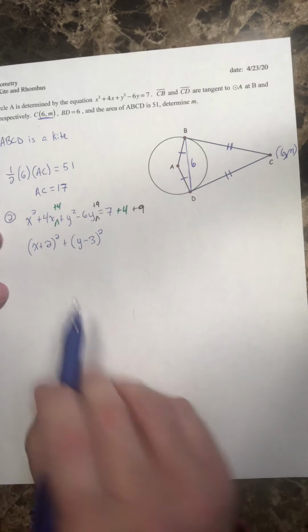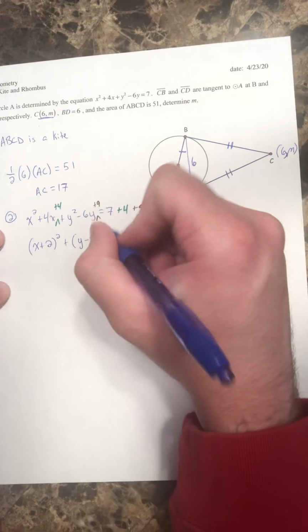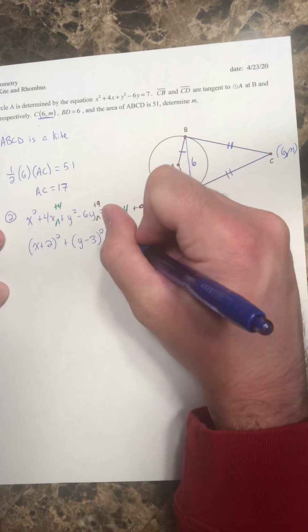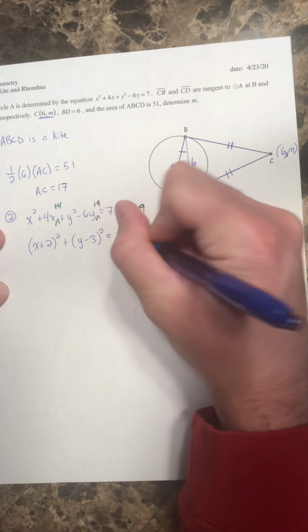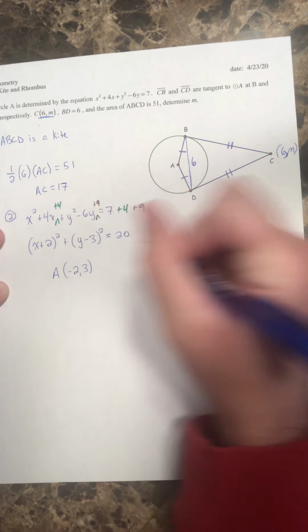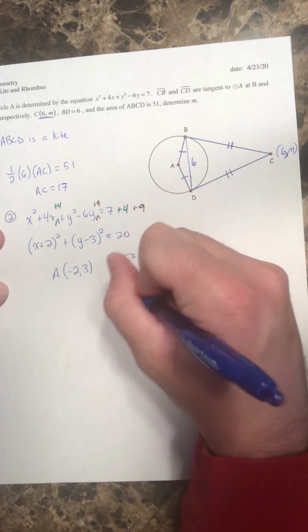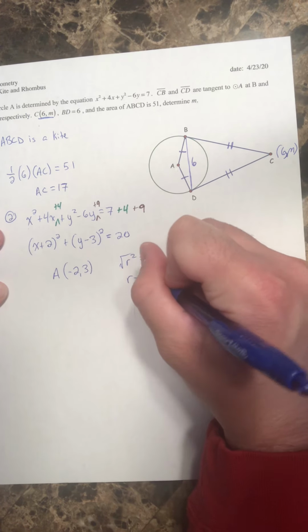So my equation of the circle is actually x plus 2 quantity squared plus y minus 3 quantity squared is equal to 20. So that means point A is located at negative 2 comma 3, and the radius squared is equal to 20. So the radius is going to equal 2 root 5.